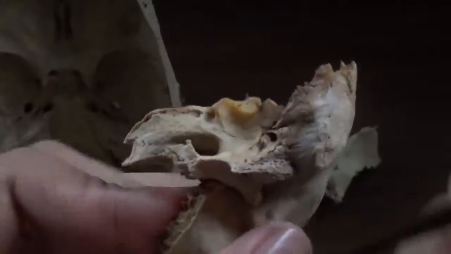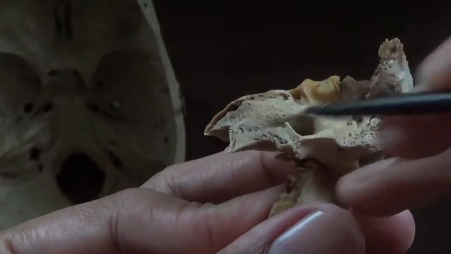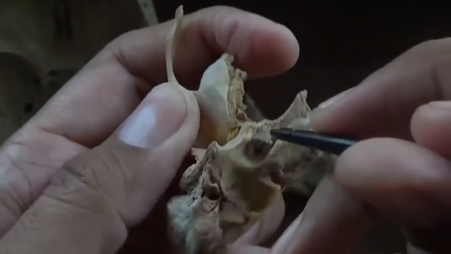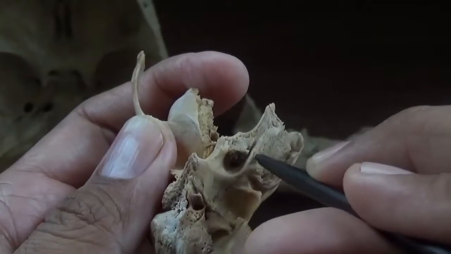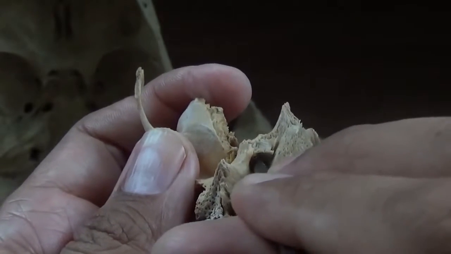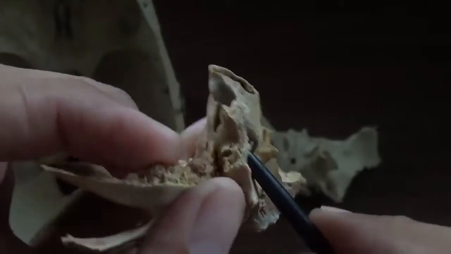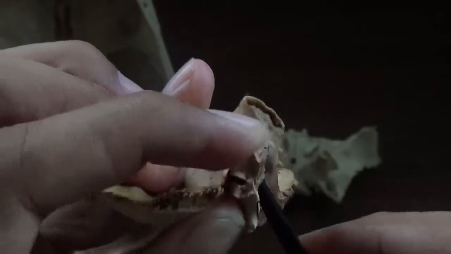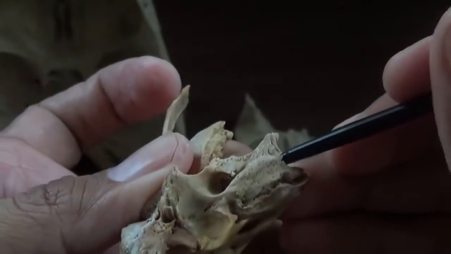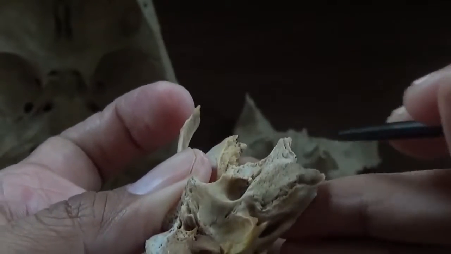Let me show you the same in the separate bone. So this is the infratemporal surface. Okay, this portion will provide attachment to the levator veli palatini, and posteriorly it is pierced by the carotid canal, which will open near the apex. Over here you can see this is the opening of the carotid canal near the apex of the petrous temporal bone in the foramen lacerum.